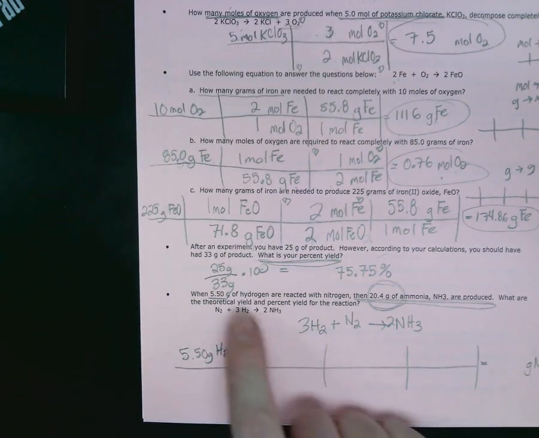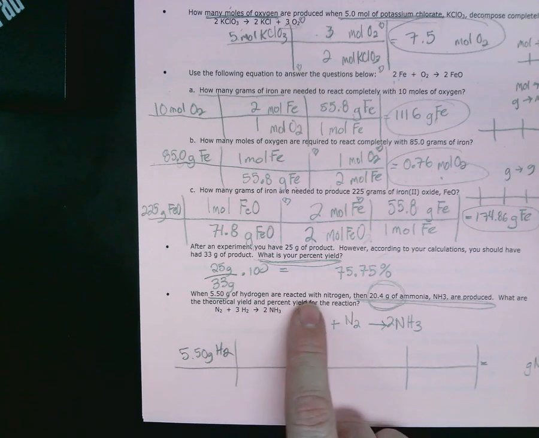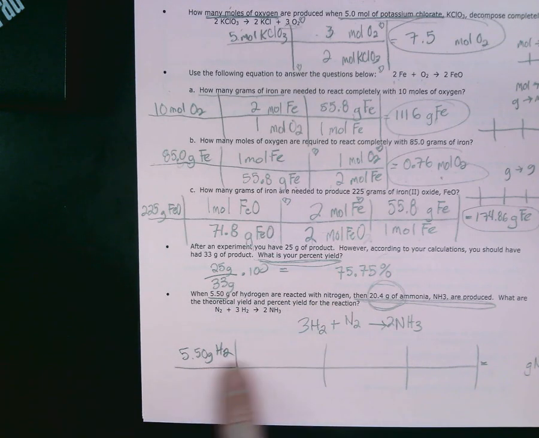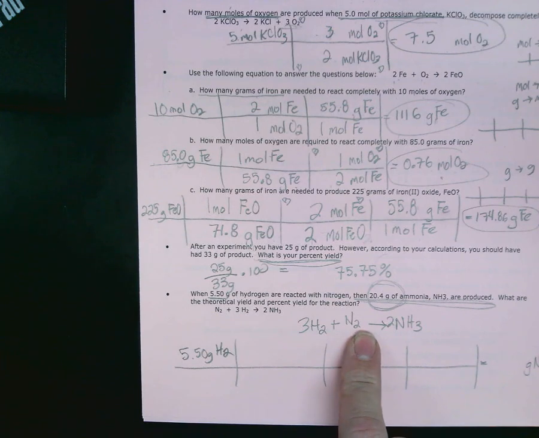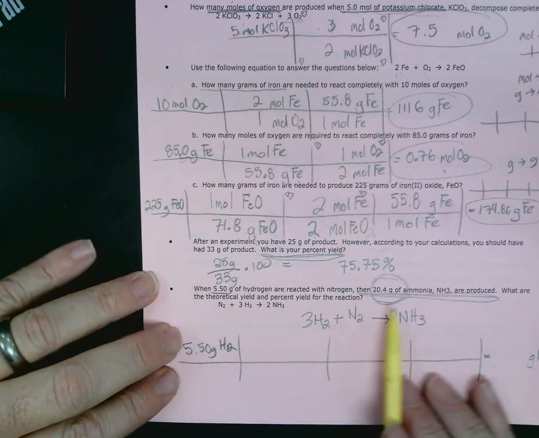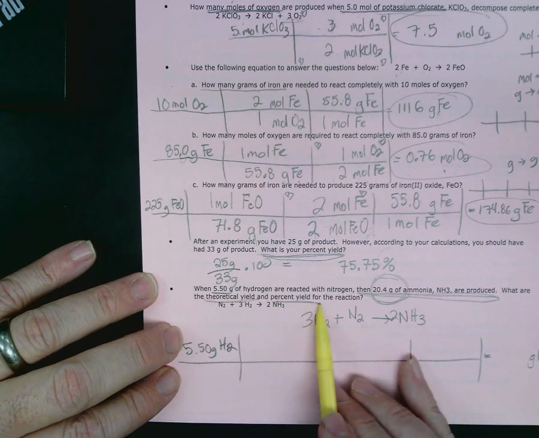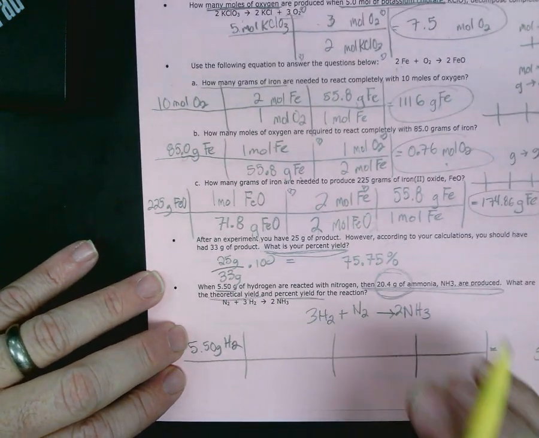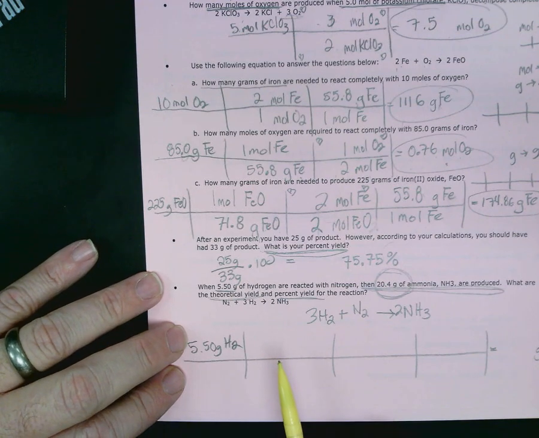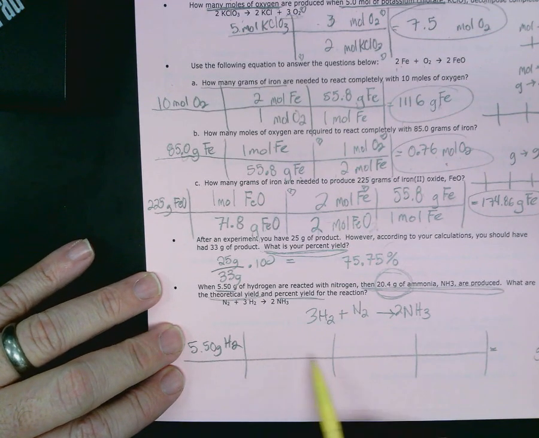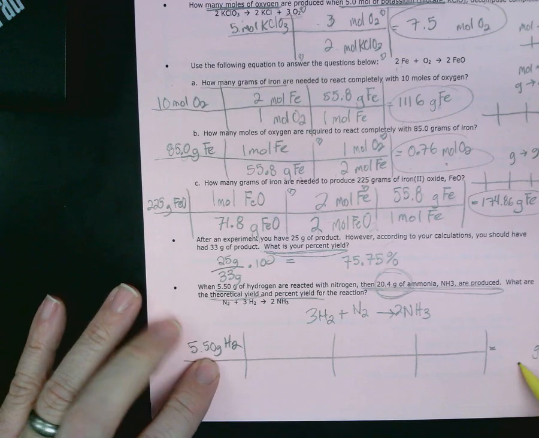Because they say when 5.50 grams of hydrogen are reacted with nitrogen, and mind you, I put the H2 and N2 because I know those are diatomic. You may not have. You better know. Go to 7 and make a 7: N2, O2, F2, Cl2, Br2, I2, and H2. They're never by themselves. Okay, now after I've done that, are produced. What are the theoretical yield and percent yield? Okay. So for theoretical yield, we have to work some problems. We have to go all the way to our product from our 5.50 grams of H2.